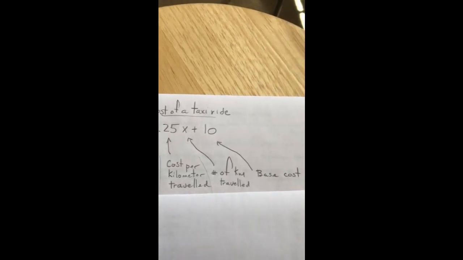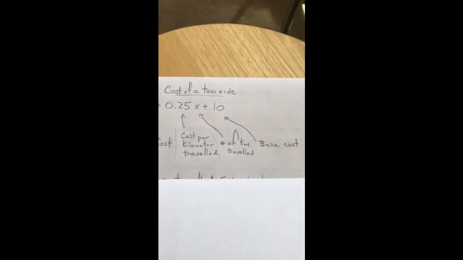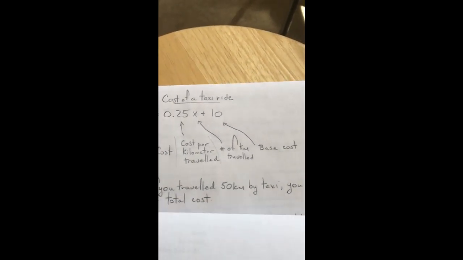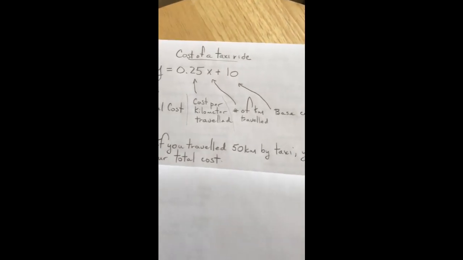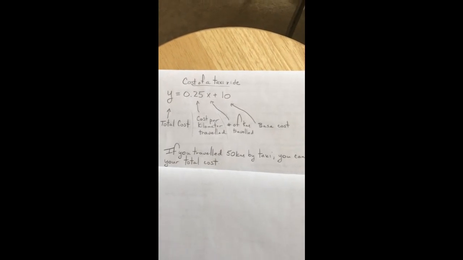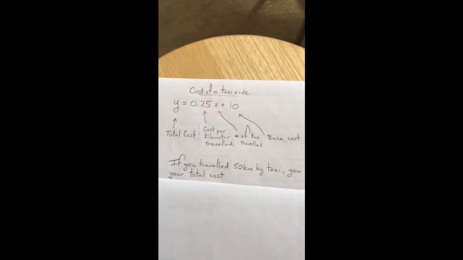So let's see how that would all work. If we were going to go for a little jaunt in the neighborhood and we decided to go 50 kilometers, how much is that going to cost? Well, you can calculate it using that figure. A computer program would calculate it for the taxi company. So if we put the 50 kilometers in place of the x, which represents the number of kilometers traveled, we could find out exactly what this trip's going to cost. Y would be our total cost.